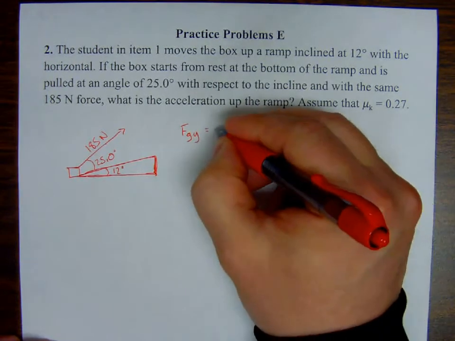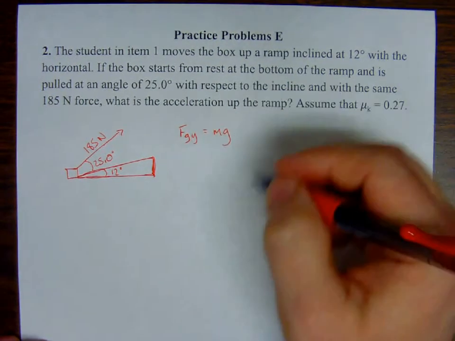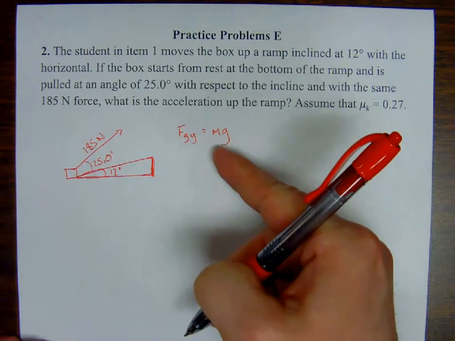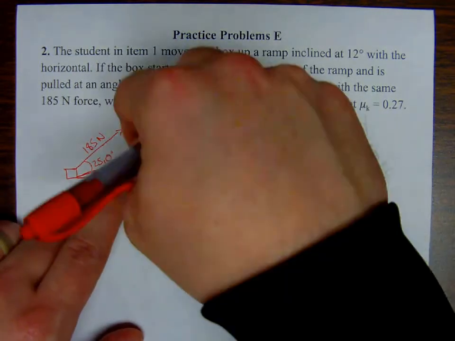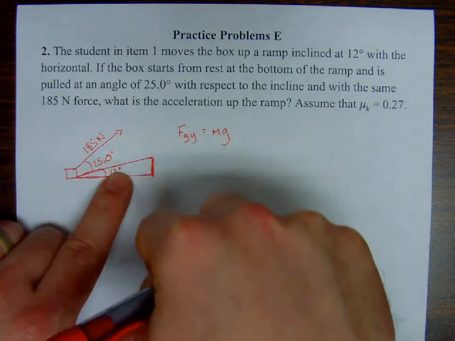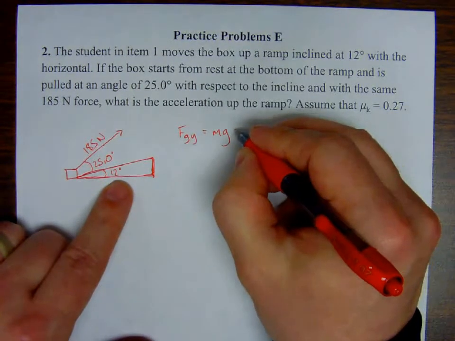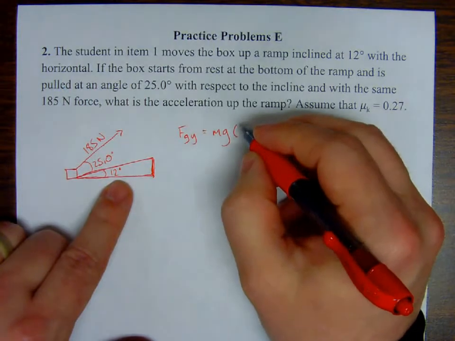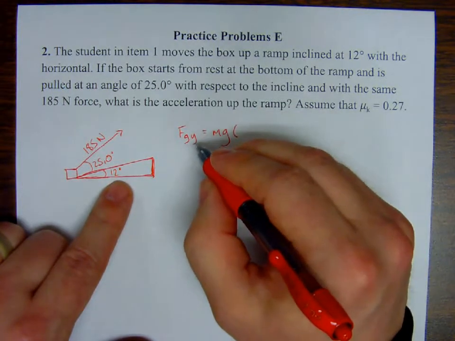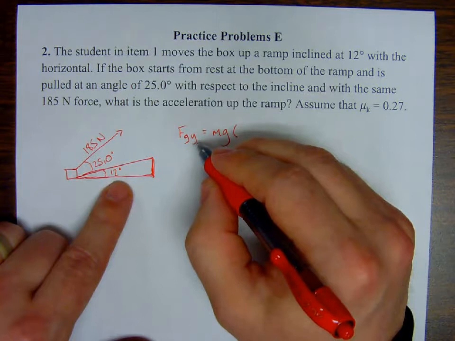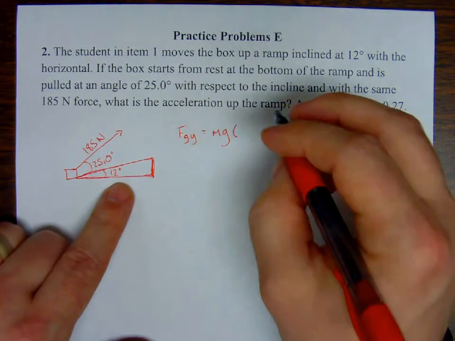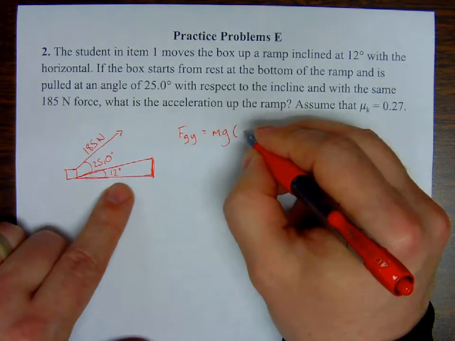What we're going to have to do is take that into consideration. Because I know the first angle, 12 degrees, I'll come back to the other one. And then the force of gravity in the x direction.